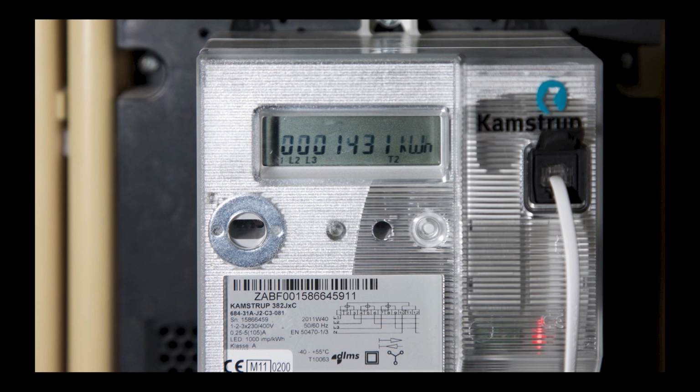And there are some benefits, because with the old meters, you had to do the meter reading yourself, and then go to the website of the supplier and enter the meter reading. With these new smart meters, the electricity companies can take those readings automatically by themselves. And this also opens up some new business opportunities.